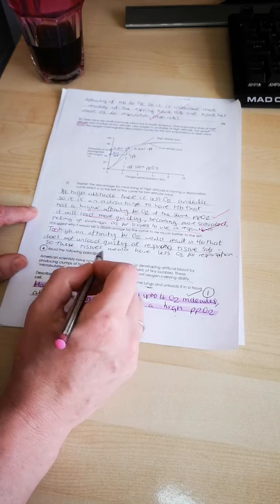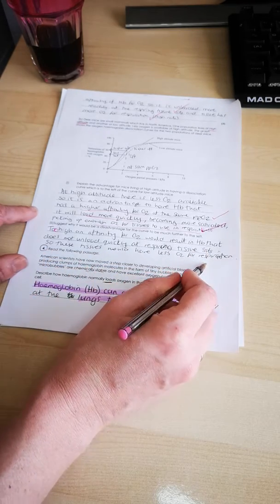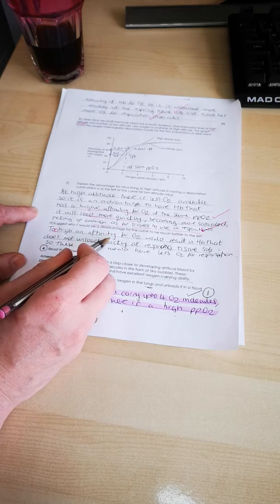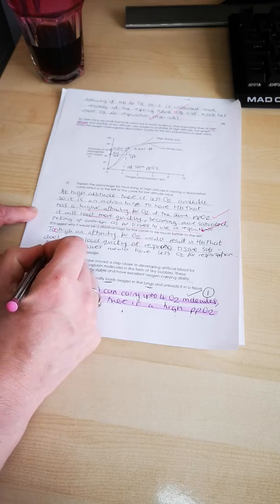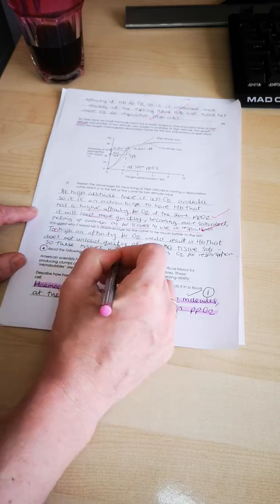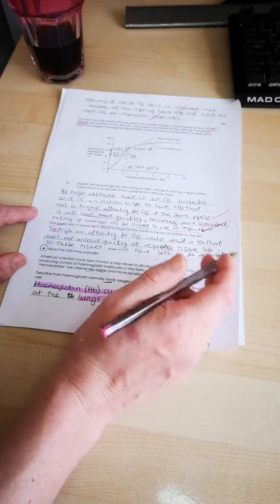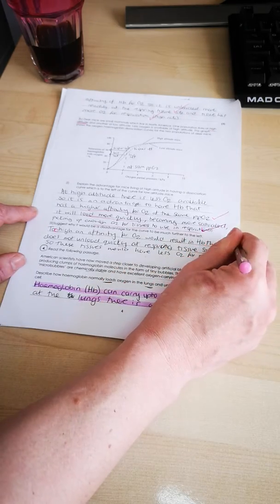So these tissues would have less oxygen for respiration. So if the mouse's hemoglobin had too high an affinity, that would mean it wouldn't unload quickly enough for the respiring tissue to get enough oxygen for respiration, is another way you could write that.